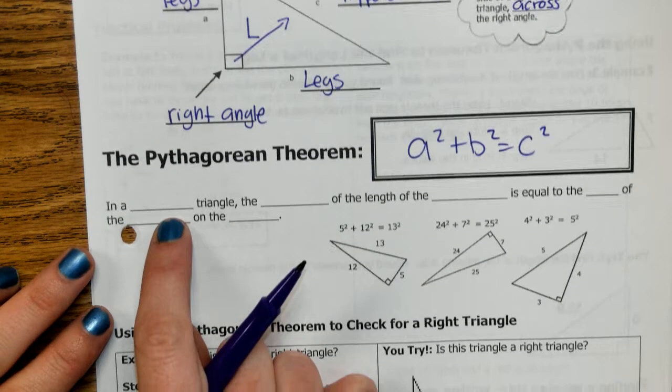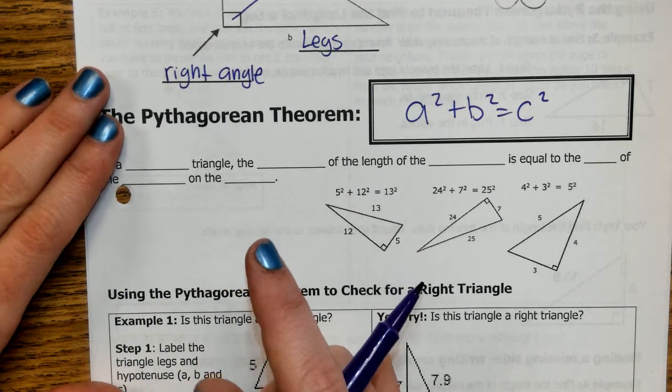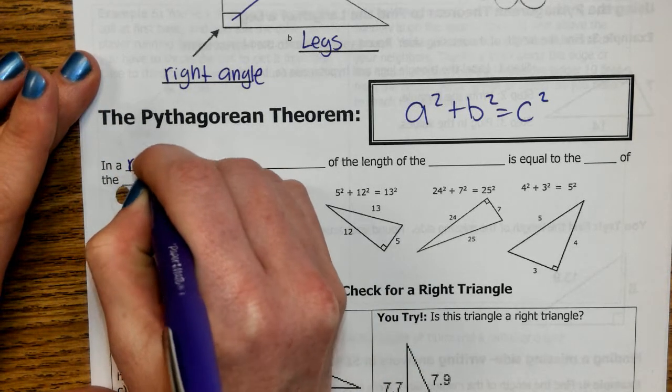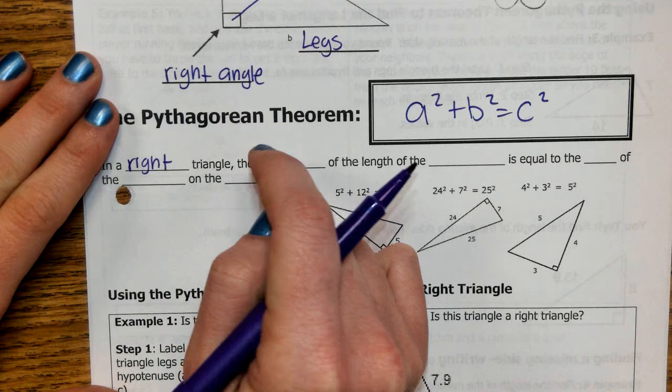Wait, are you always trying to find the length of the hypotenuse or not? Not always. Sometimes you're looking for the length of a leg.